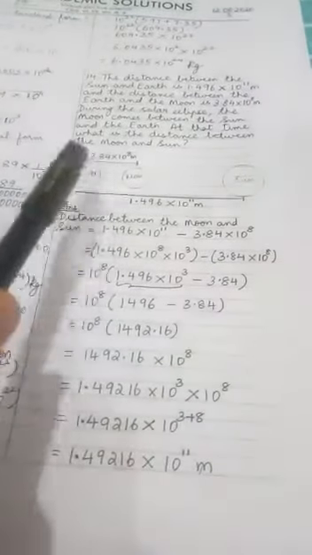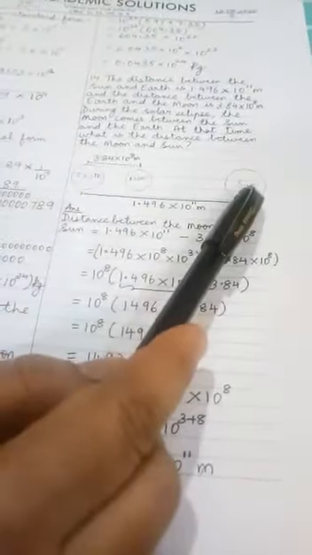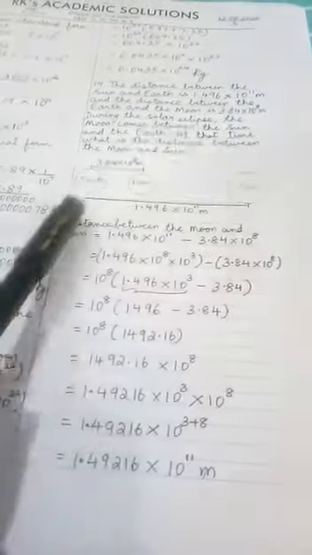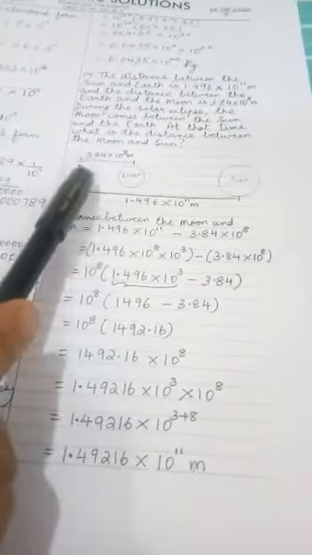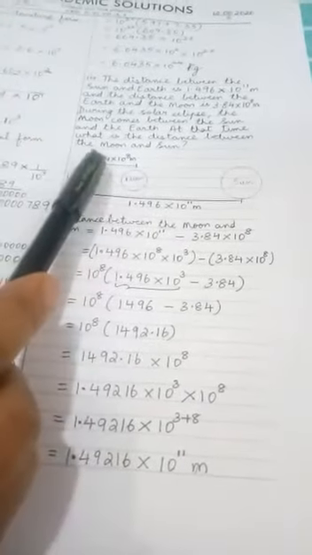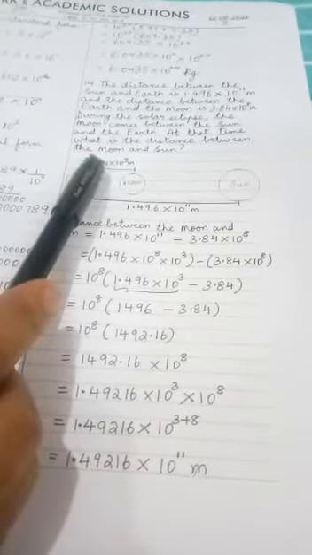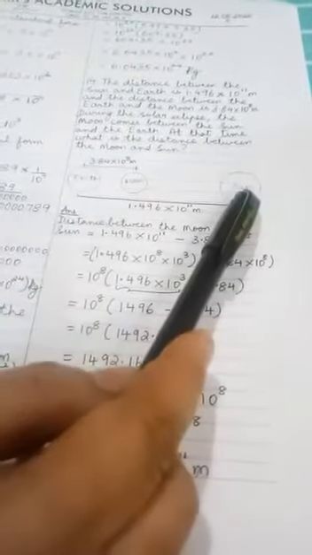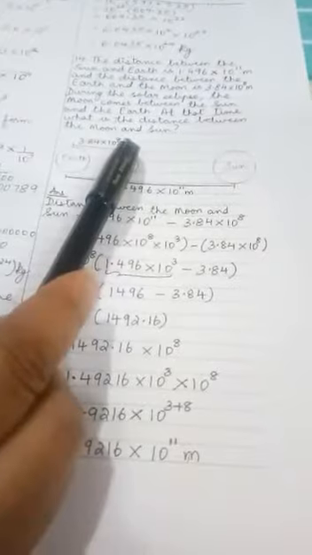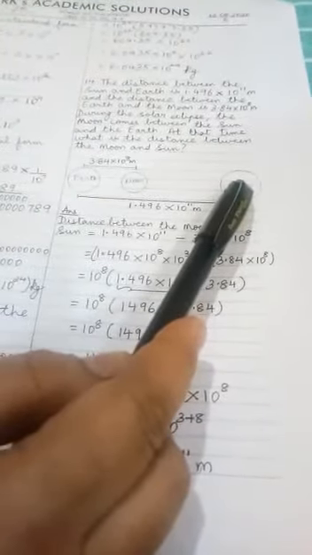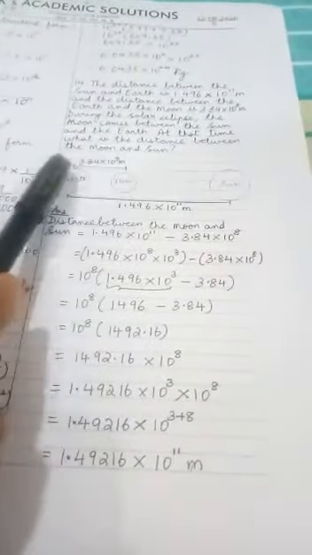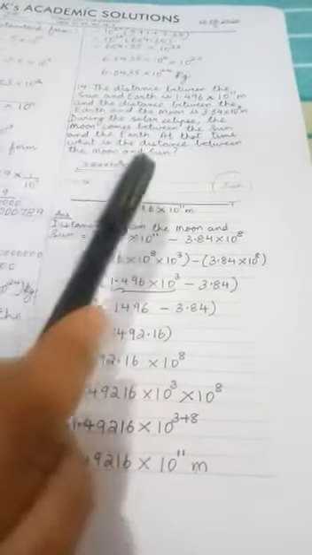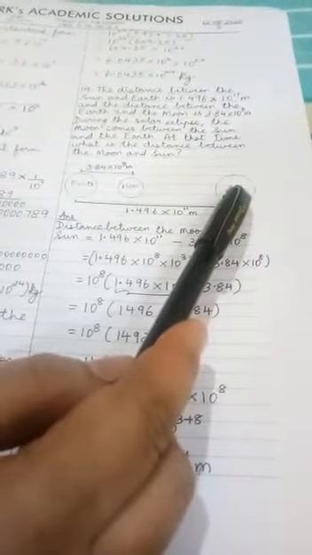See here, the distance between these two is 1.496 into 10 to the power of 11, and the distance between these two is 3.84 into 10 to the power of 8. So clearly this total distance minus this distance will be the distance between the moon and the sun. See here, from this total distance, when you take away this distance, you will be left with the distance between the moon and the sun.